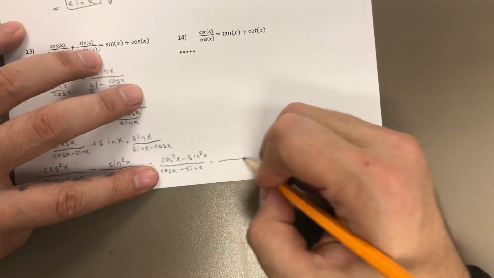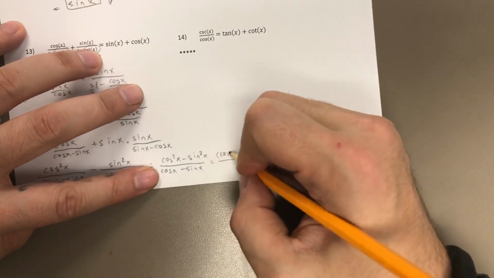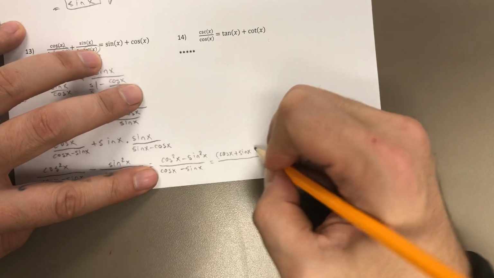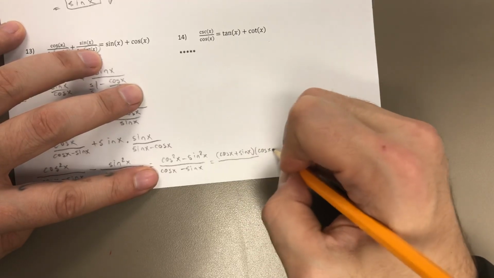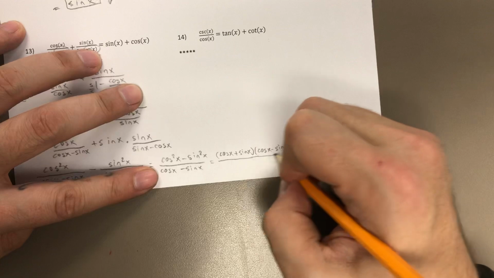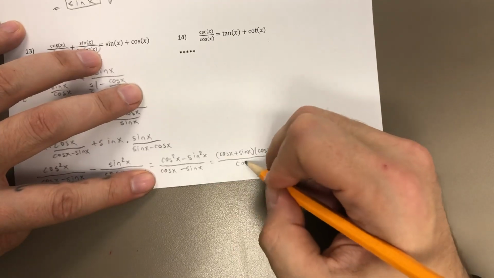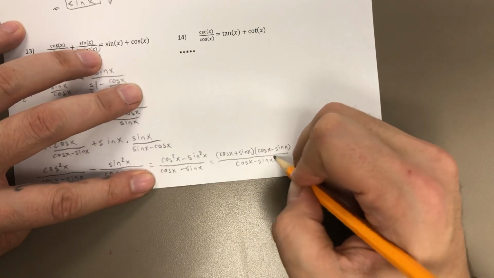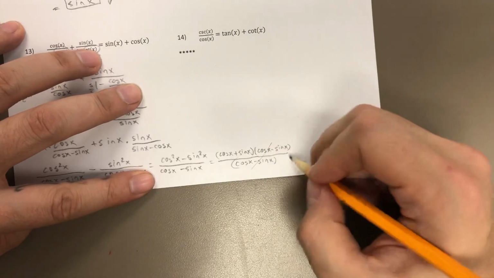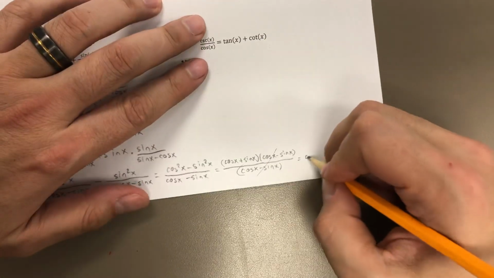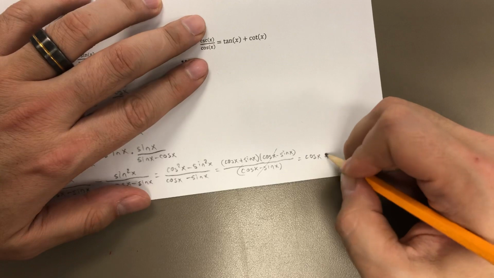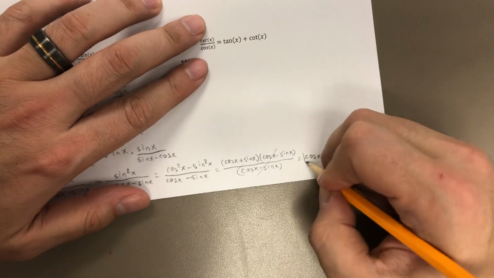That's a difference of squares, so that'll be cosine of x plus sine of x times cosine of x minus sine of x, all over that cosine of x minus sine of x. So then the numerator and denominator cancel out, and you're left with the answer that you wanted, cosine of x plus sine of x. Ooh, boy.